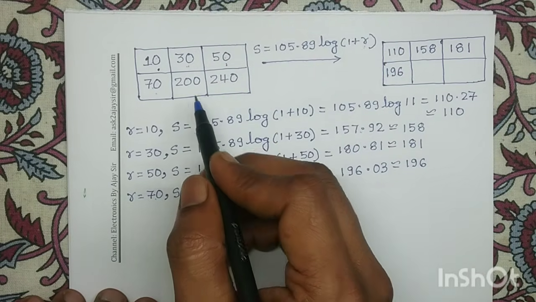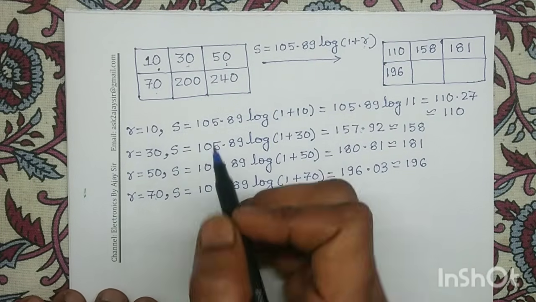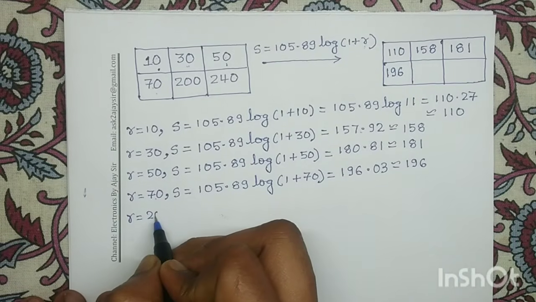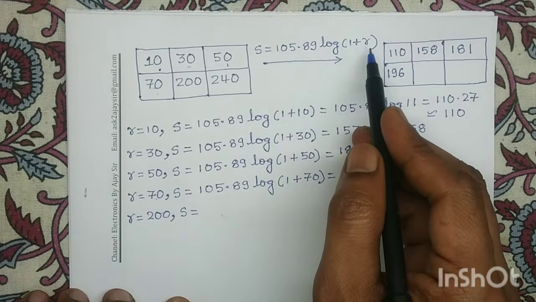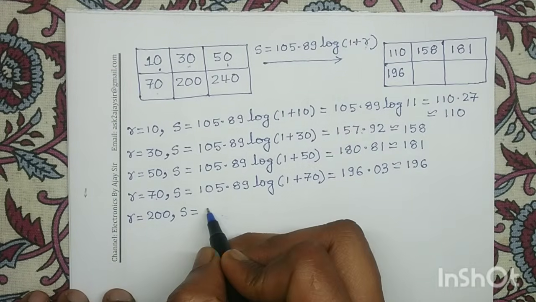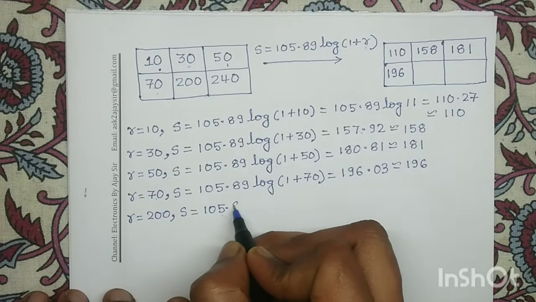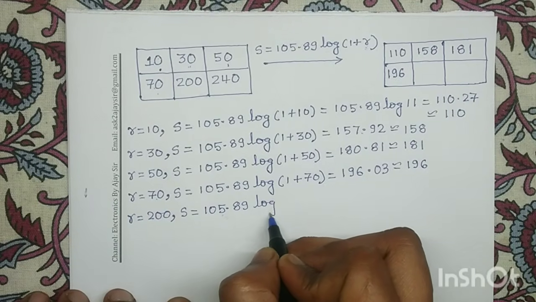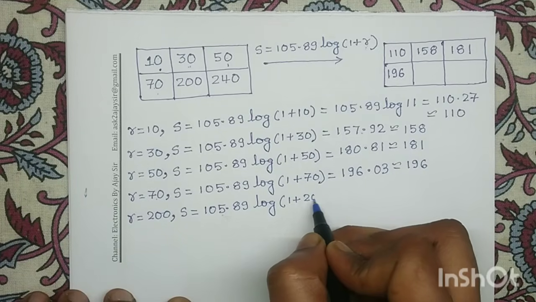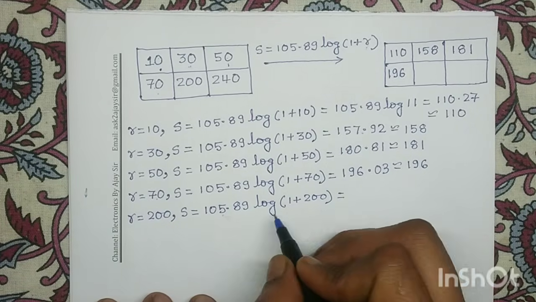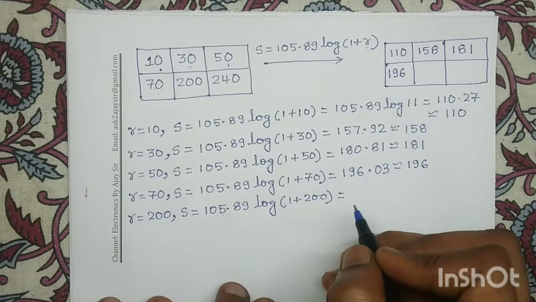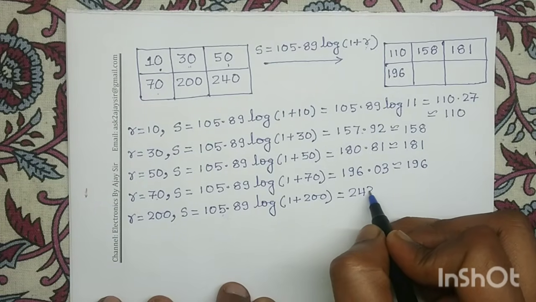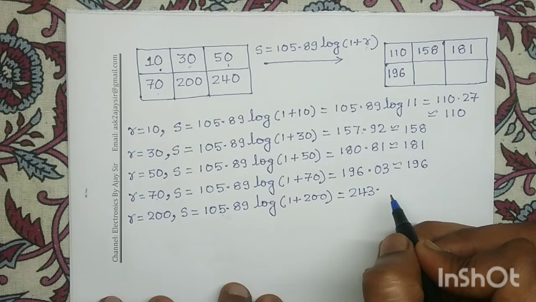Similarly, for my next intensity level 200, when r equals 200, we will determine the response, and for the same, in this equation, in place of r, we will substitute 200. So the equation of s becomes 105.89 log 1 plus 200. If you simplify this, we will get 243.885, and up to 2 decimal places, it is evaluated to be 243.89.